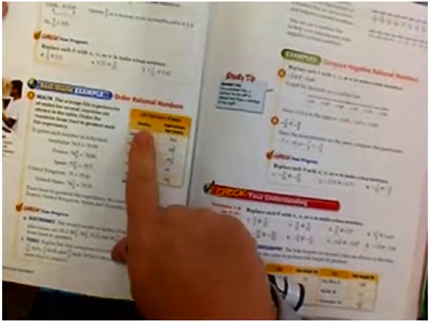All right, ready? Let's do the real world example on page 92. The average life expectancy of males for several countries are shown on the table. Order the countries from least to greatest in males' life expectancy. All right, so we have the country and the approximate age.